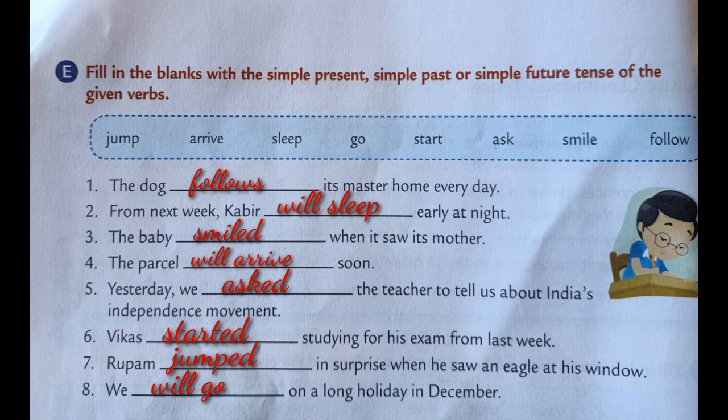Second one, from next week, Kabir will sleep early at night. Here we used simple future. Look at the sentence, children. Next week. So we use expressions of time like tomorrow, next week or next month with the simple future tense. Third one, the baby smiled when it saw its mother. Here we used simple past because the verb saw is simple past. Fourth one, the parcel will arrive soon. Here simple future because we use soon with the simple future tense.